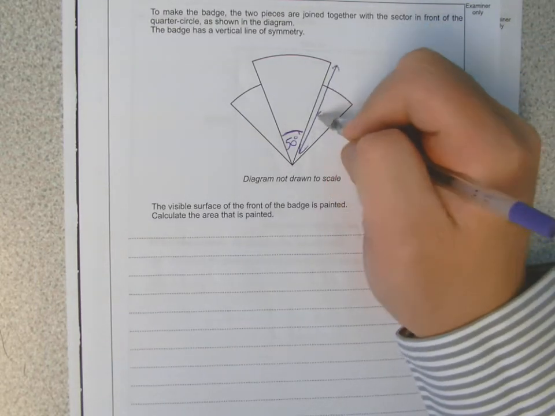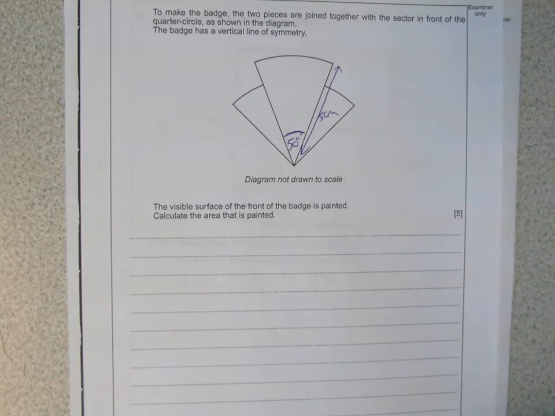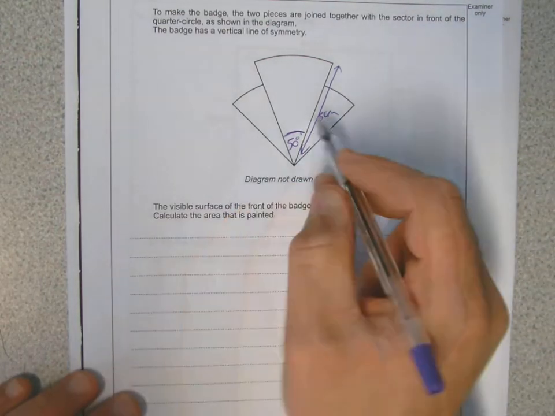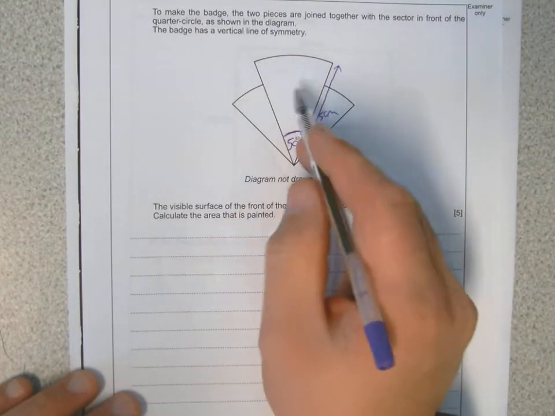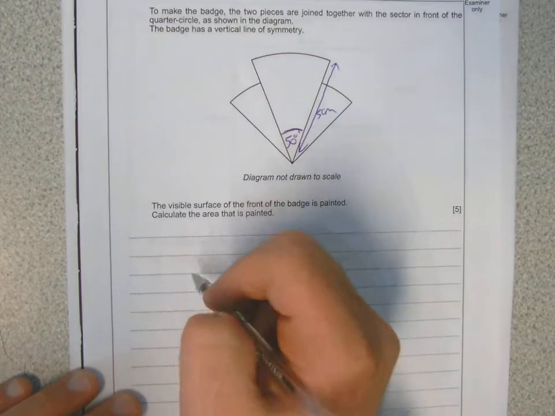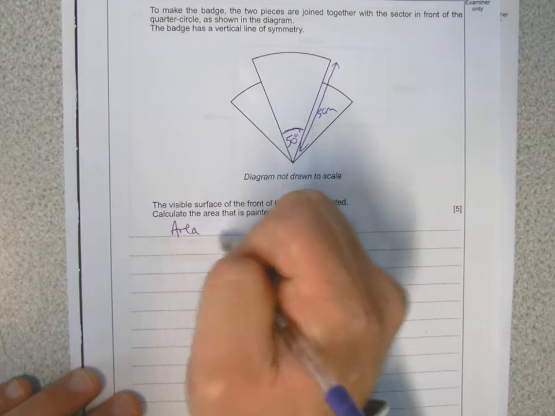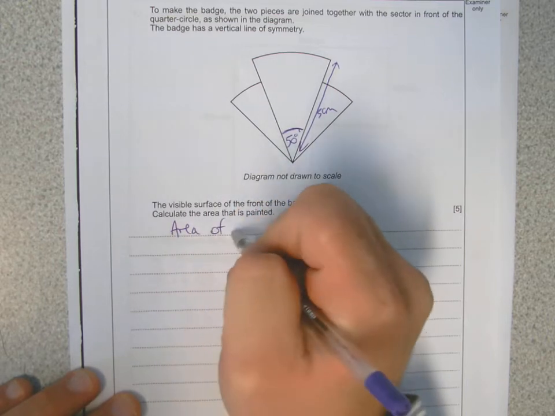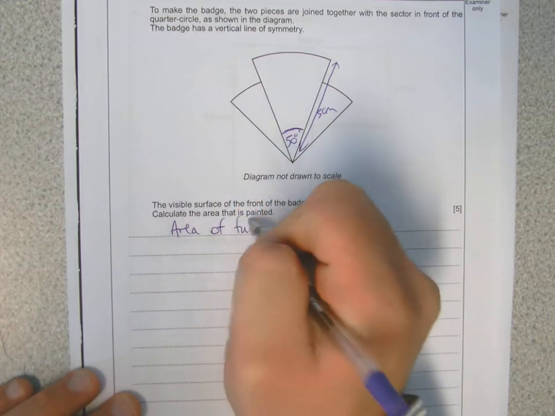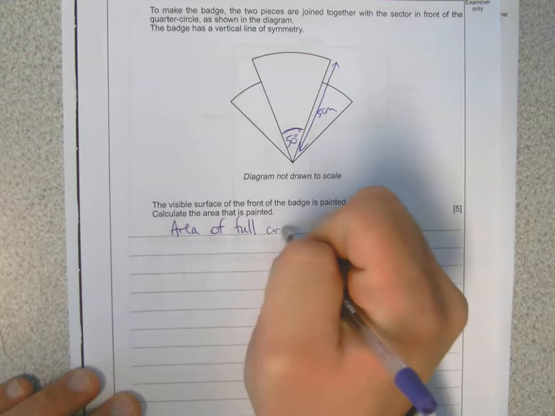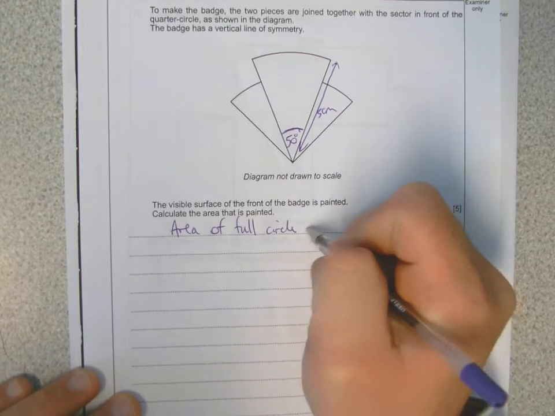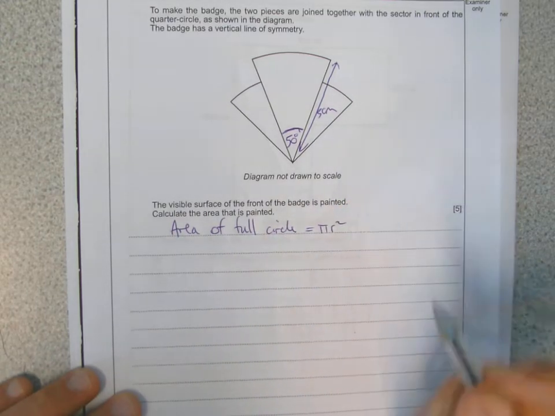That's from our original diagram, the original sector. We'll do that first. To work out the area of a sector, you work out the area of the full circle, that would be pi r squared.